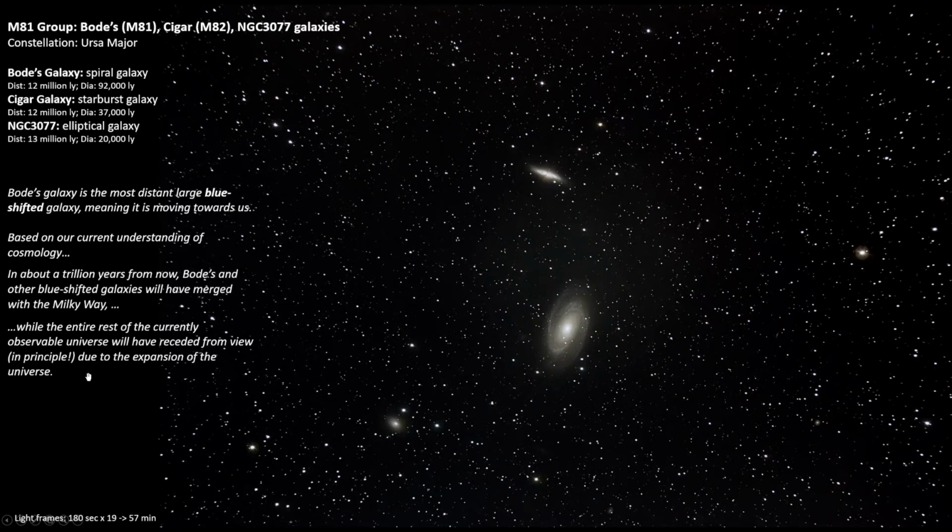We'll be all alone with just the stuff that was in our gravitational well. Now, I wouldn't get too upset about this because A, you're not going to be around, and B, maybe in the next 20, 30, or 40 years, our current understanding of cosmology will have changed, and we'll have a new understanding of how the universe is going to evolve.